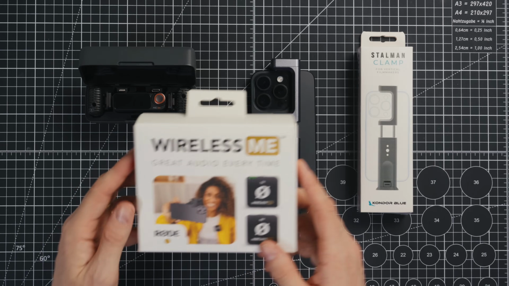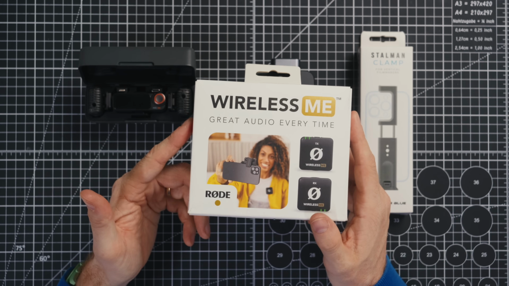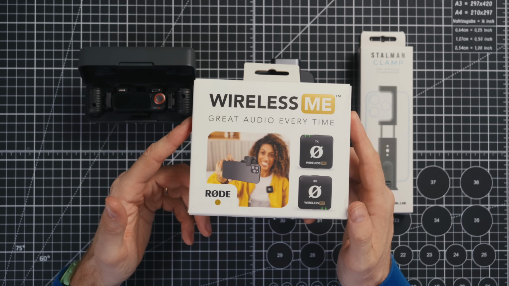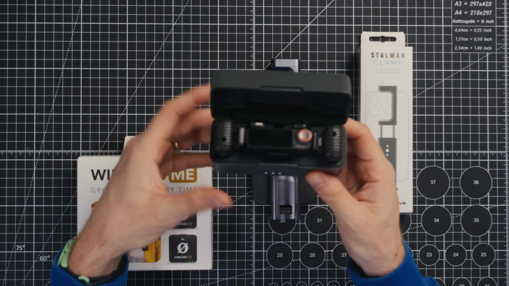So after testing everything, I think a wireless mic is the most essential to keep in your bag at all times. The most affordable and powerful version is the Wireless Me from Rode. It works absolutely great. But if you want something a little more professional, my favorite has been the Rode Wireless Pro, competing closely with the DJI Mic 2.